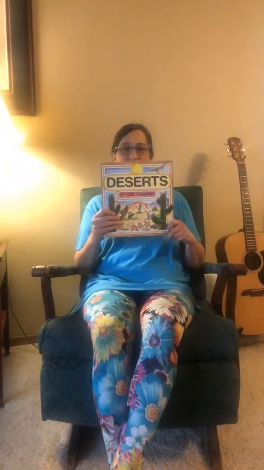Boys and girls, this book is called Deserts. Excuse my attire. I've been hiking with my family today. But we've been studying about desert habitats. Do you remember what a habitat is?